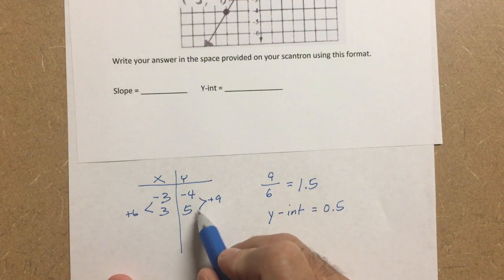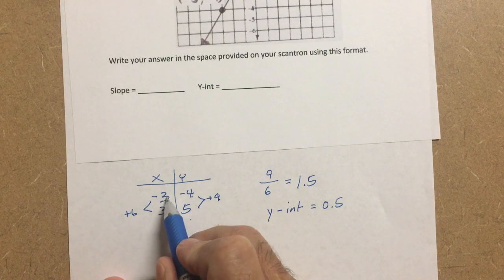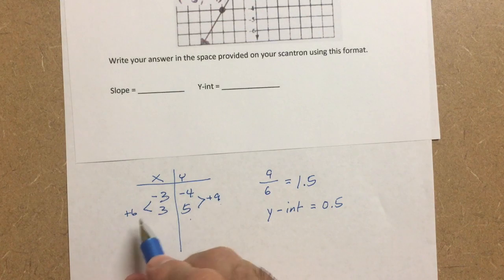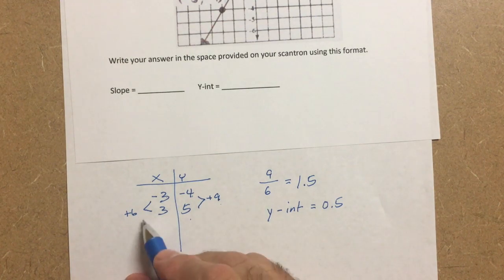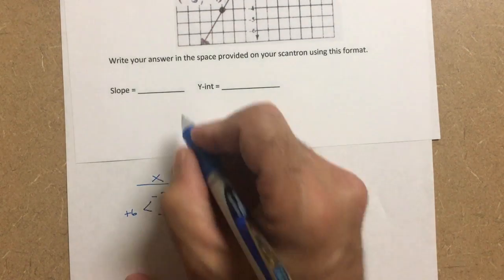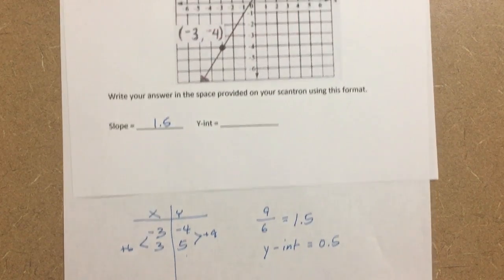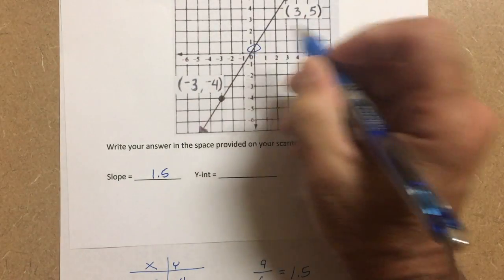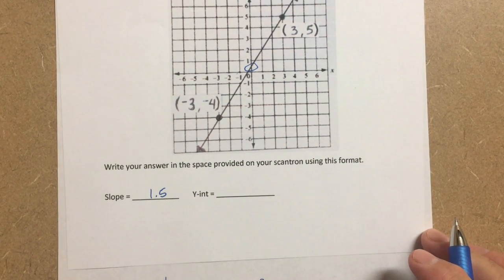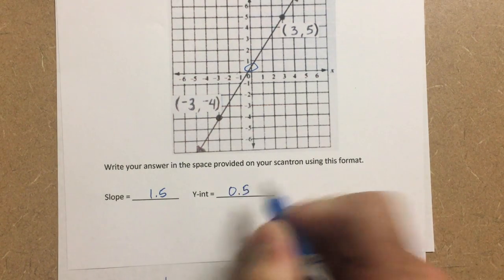The difference between 5 and -4 is 9, and from -3 up to 3 is 6. So it's the rate of y, 9, divided by the rate of x, 6. So 9 divided by 6 is 1.5. So slope is 1.5. The y-intercept is easier. I can see it right here. The line crosses y right between 0 and 1. So the y-intercept is 0.5.